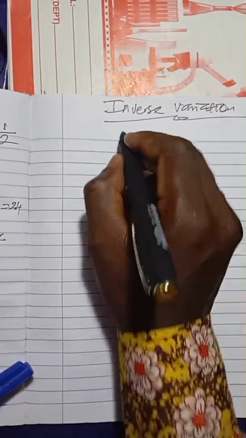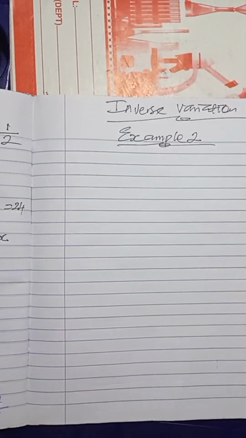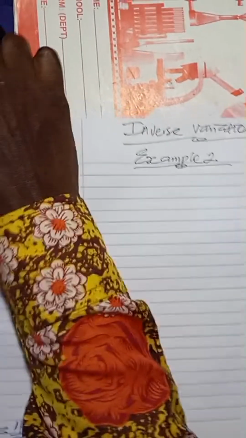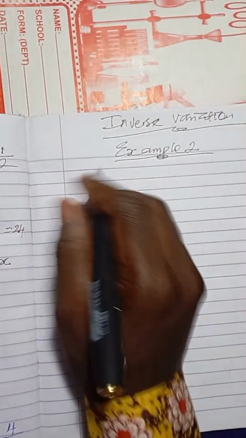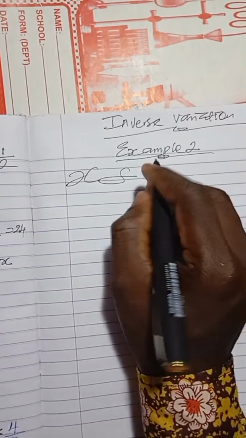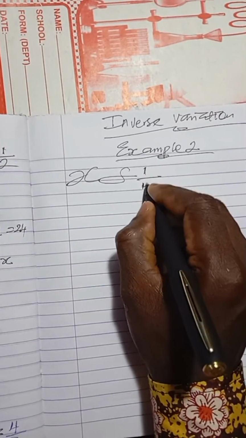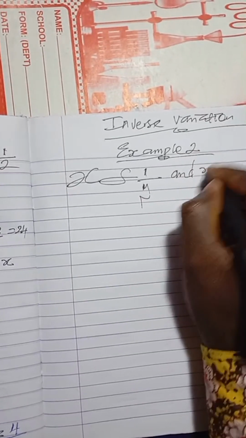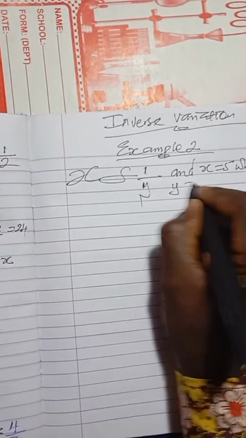Good. Example 2. Alright. So assuming x varies inversely as 1 over y, so that x is equal to 5 while y is 12.